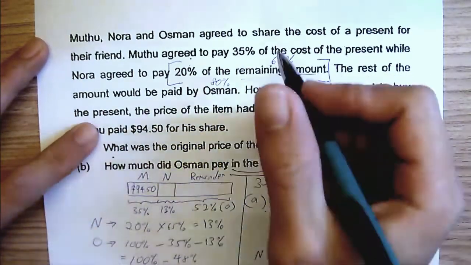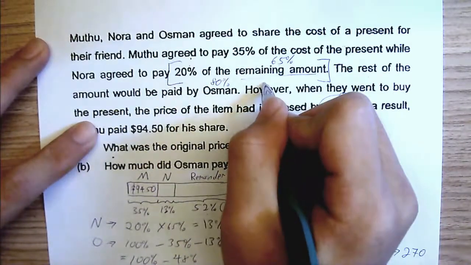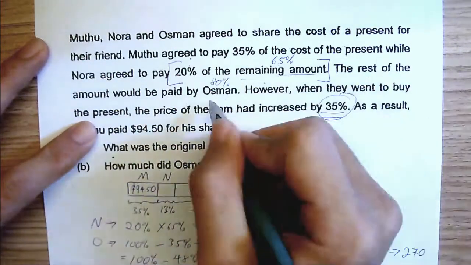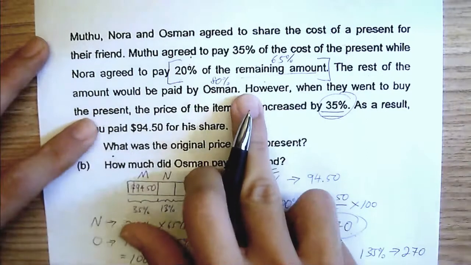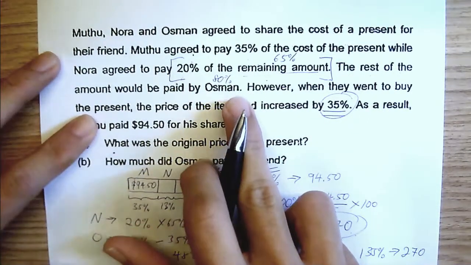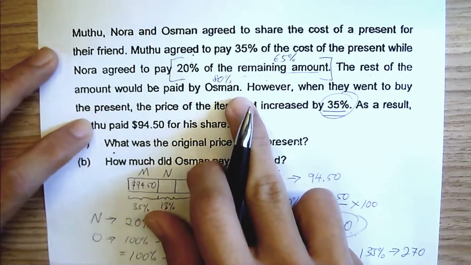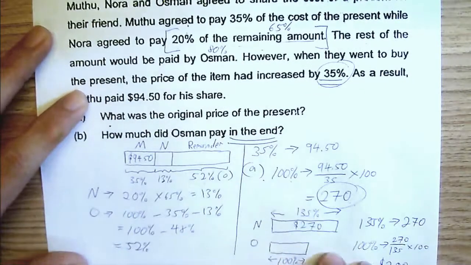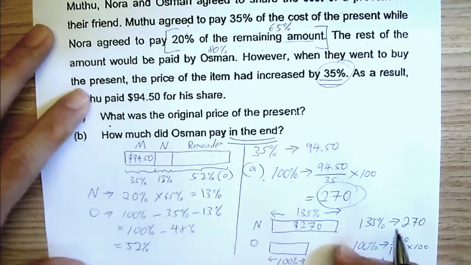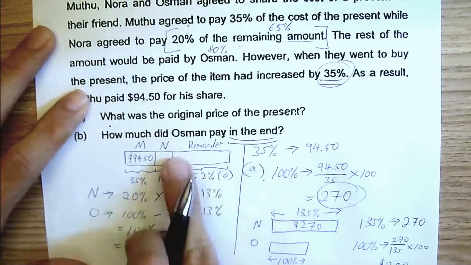You must tell them that it's 20% of what? 35% of what? The remaining is 80% of what? So you must definitely tell them this. If not, the answers will definitely be wrong. And then for the price increase, go and use the model to describe to them the price increase. There is no harm in drawing multiple models to help you.